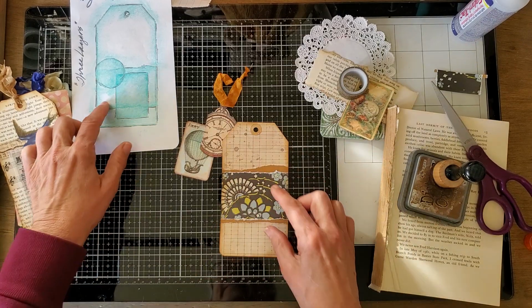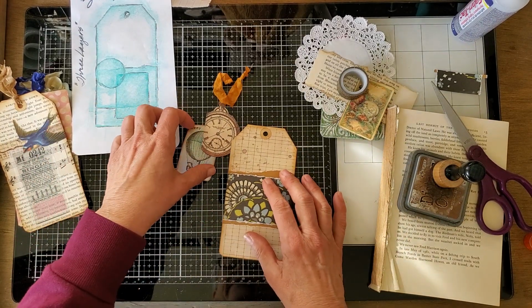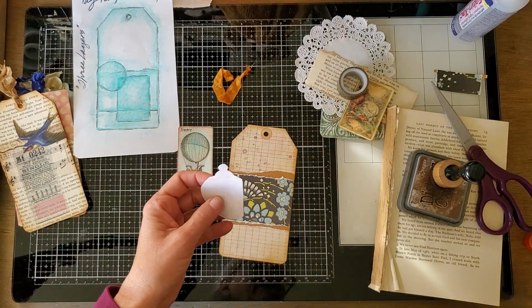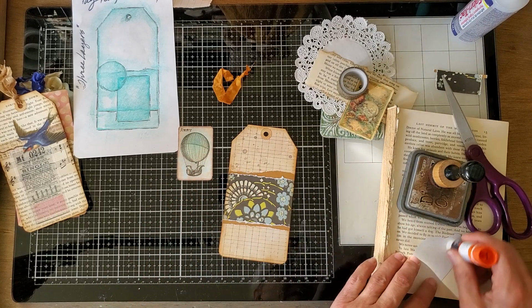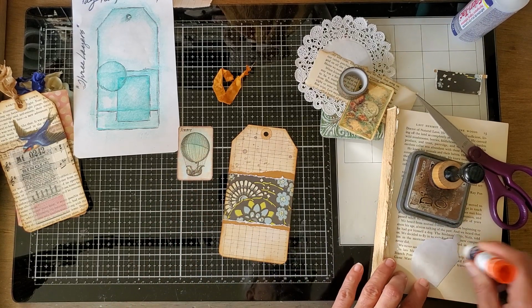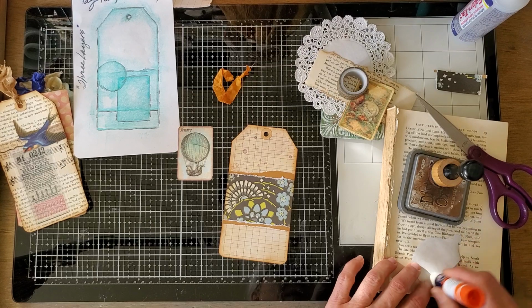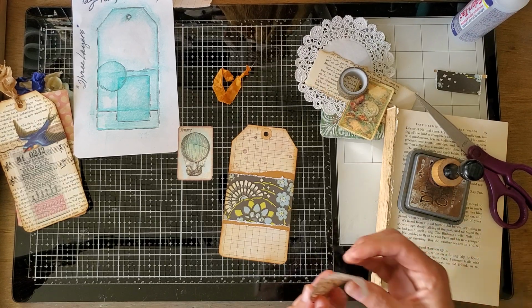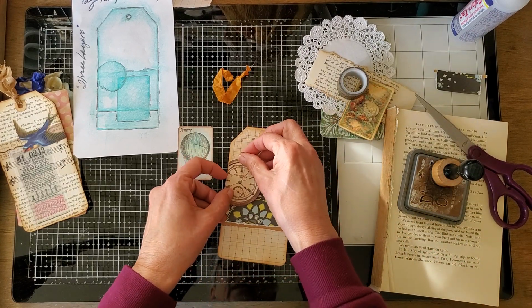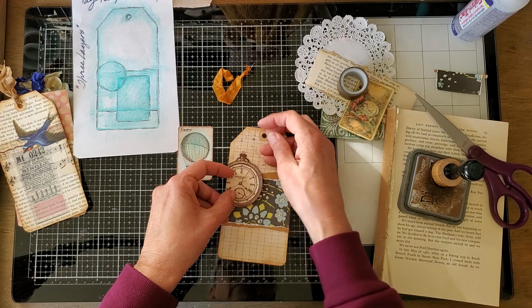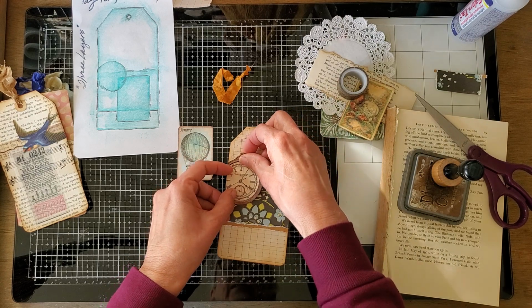All right, so there's the band, and I'm going to use this little fussy cut image of a pocket watch. This is going to make this kind of steampunky. I'm going to put this down here.